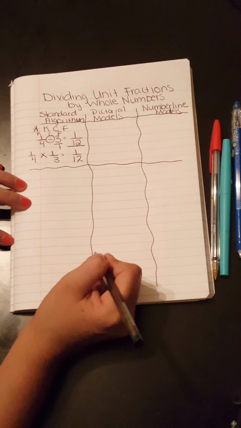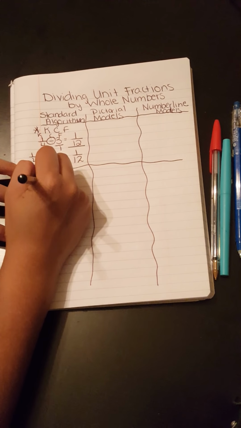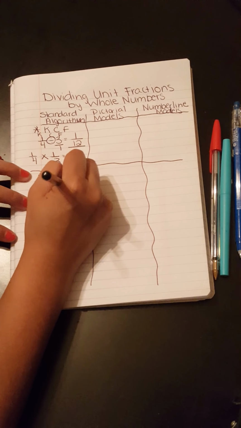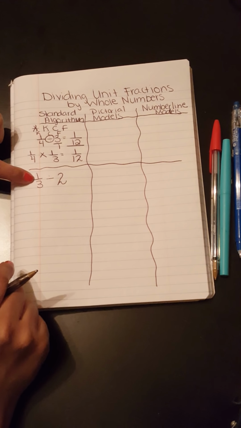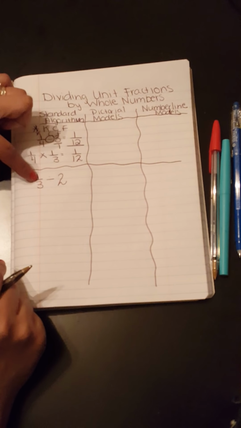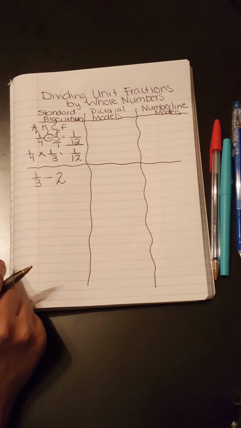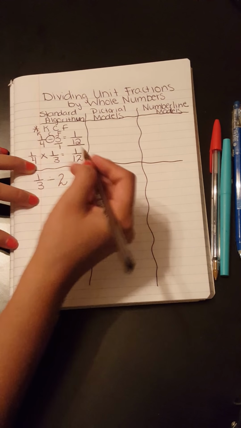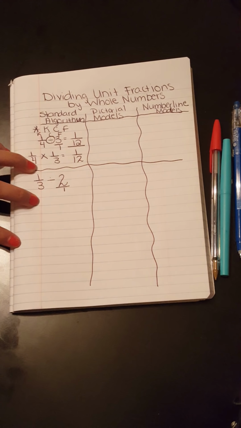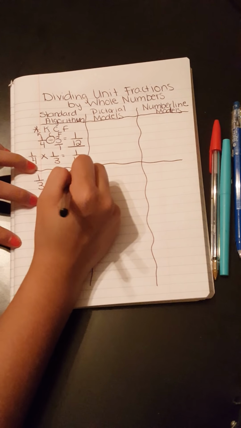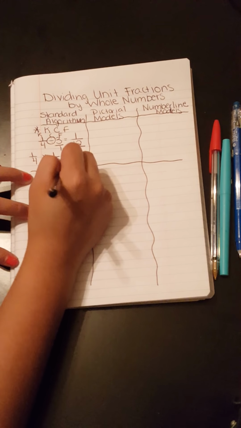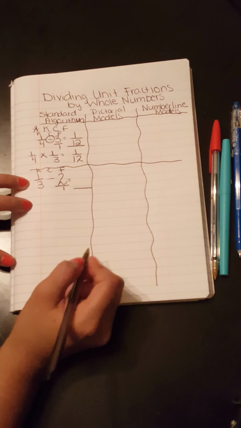Let's go ahead and do another example. Let's do 1/3 divided by 2. Again, we are doing the fraction first this time because today we're dividing unit fractions by whole numbers. So the fraction needs to be first. And then we're dividing it by a whole number. So the whole number is second. But nonetheless, the steps are the same. I need to convert this whole number into a fraction by putting a 1 underneath. And then I'm going to apply my keep, change, flip strategy.